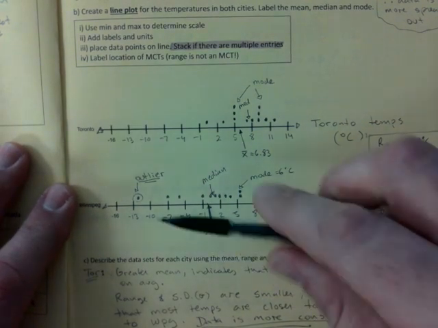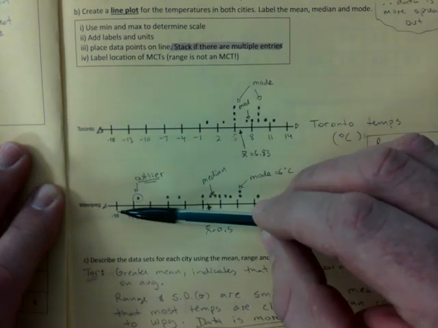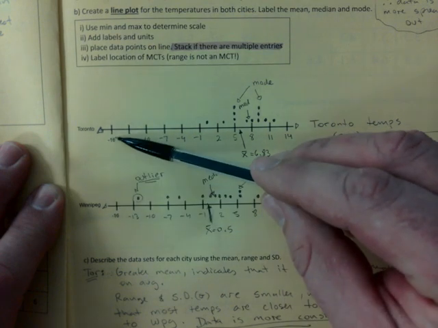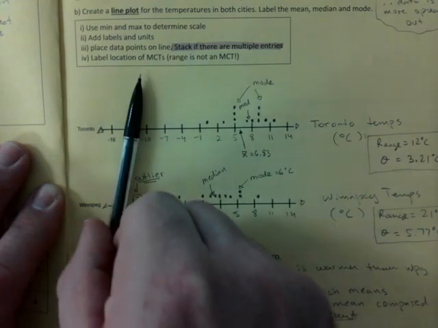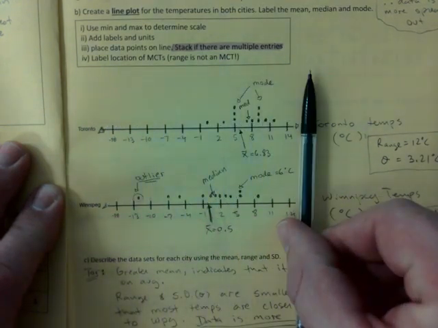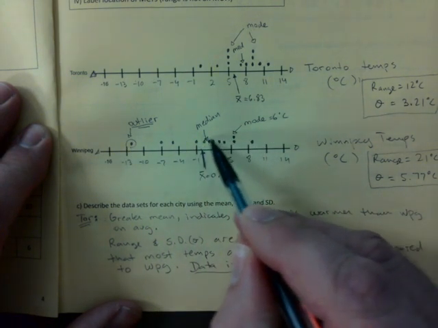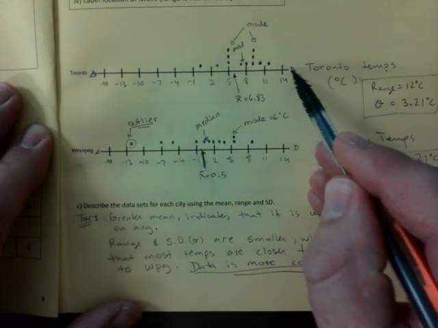Quite often when you compare, it's good to start with the same. So you pick the lowest point of both to make your starting point, and then you go up by the same scale. And we notice that Winnipeg, if you were to kind of make a curve above these points, it'd be flatter, right? Versus Toronto would be a steeper curve here.